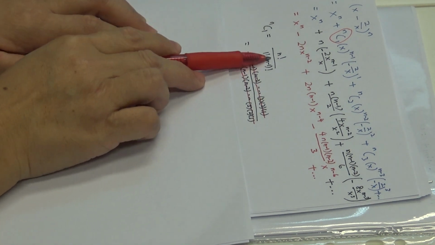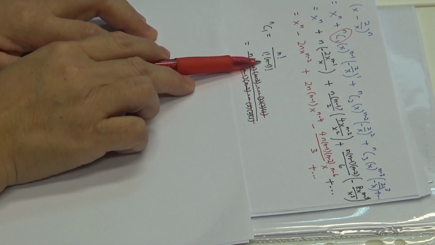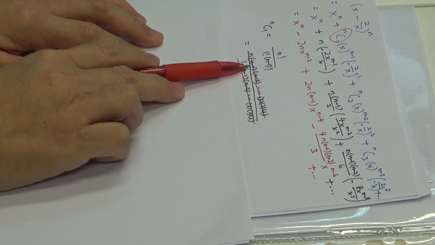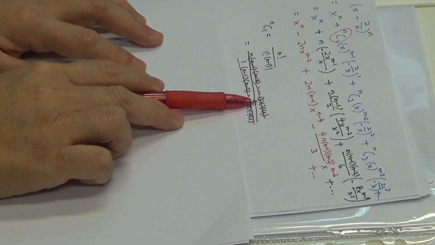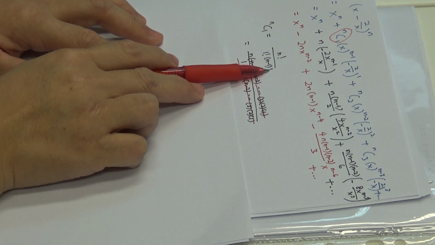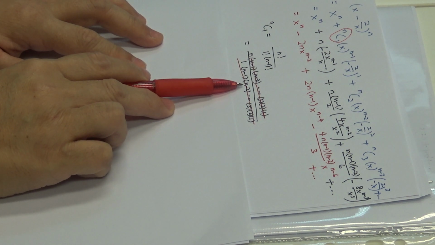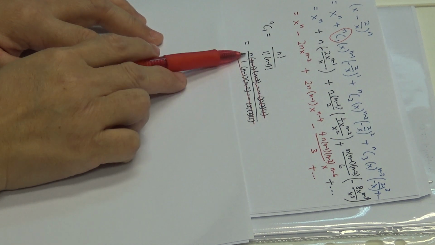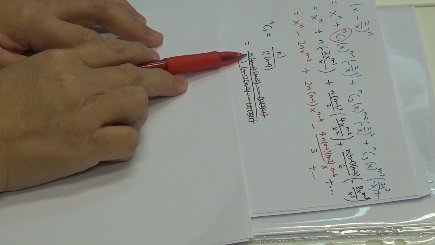Now, n choose 1 means n factorial over 1 factorial times n minus 1 factorial. n factorial is n, n minus 1, n minus 2, and so on until 3, 2, 1. 1 factorial is just 1. n minus 1 factorial is n minus 1, n minus 2, all the way until 3, 2, 1. You'll realize that I can cancel all this and the final answer is just n.